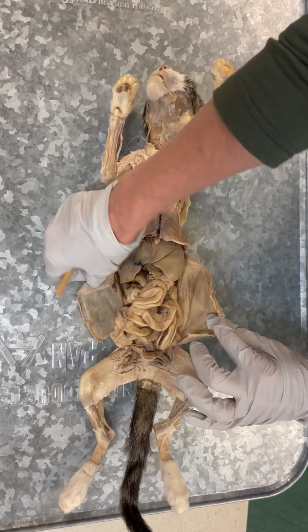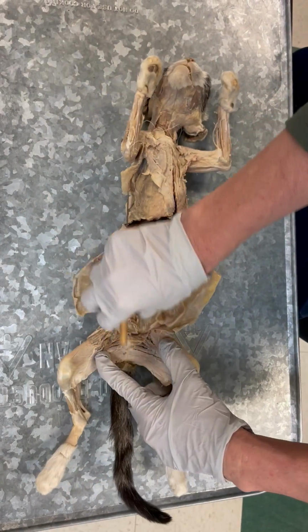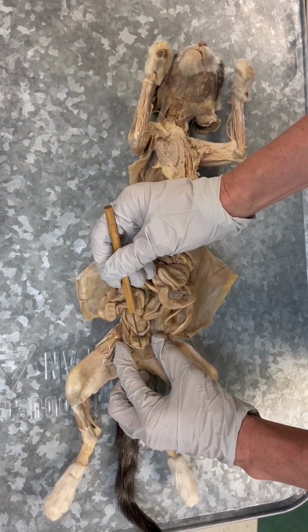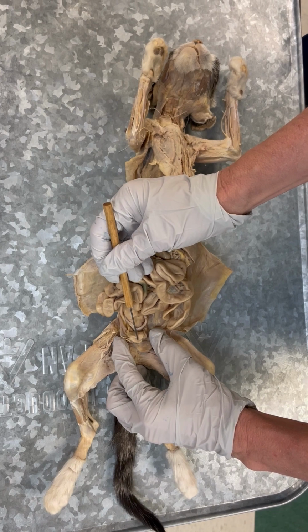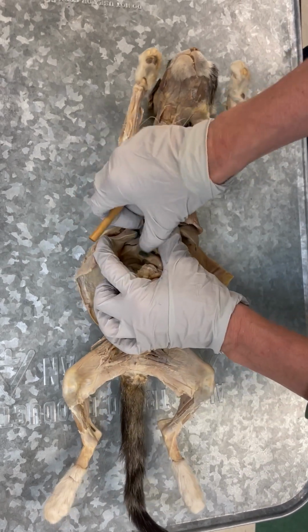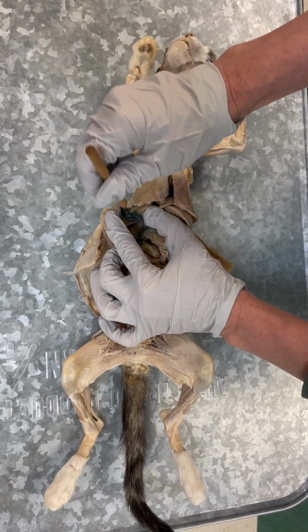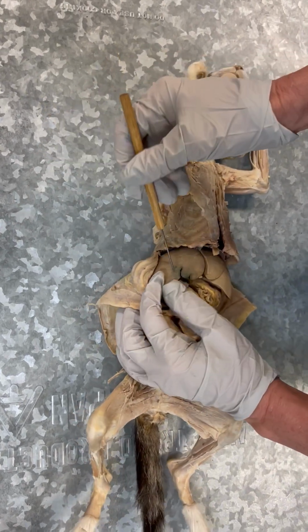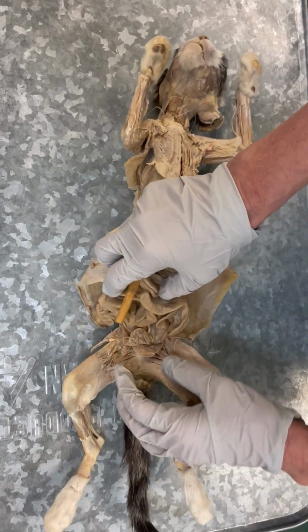Okay, so when you open up the cat, the first thing that you'll see down here is the urinary bladder. You have to call it the urinary bladder because it's not the only bladder the cat has, because the cat also has a gallbladder, which is this here that's embedded in the right lobe of the liver, okay?